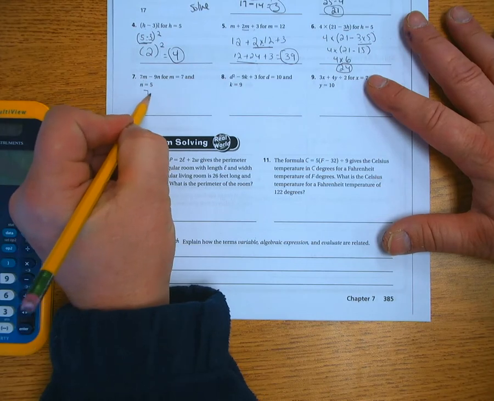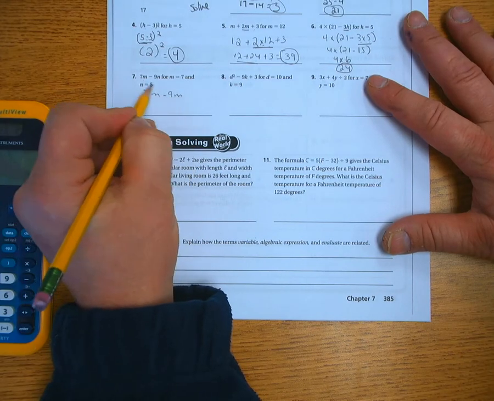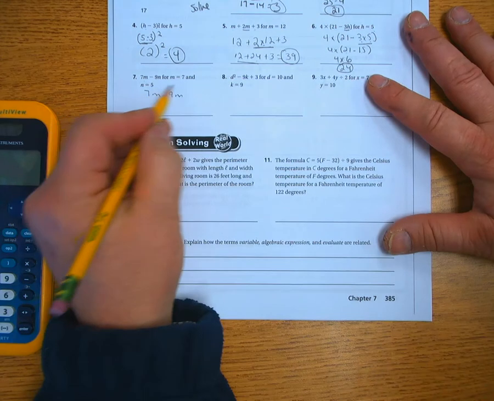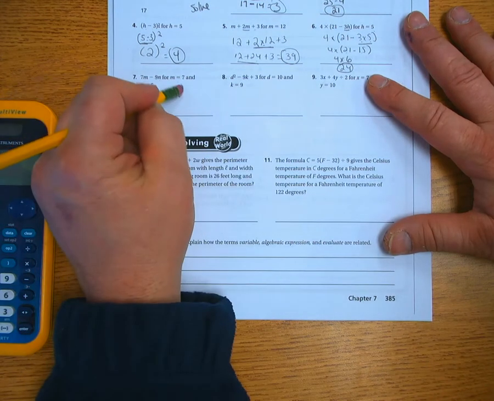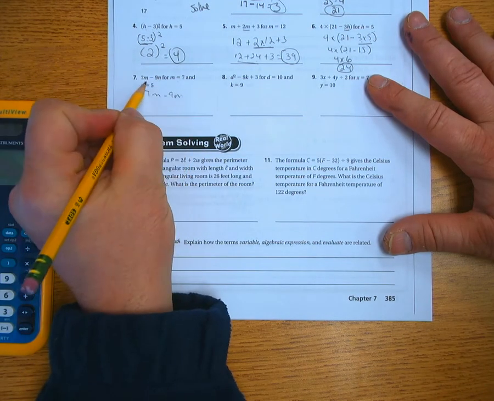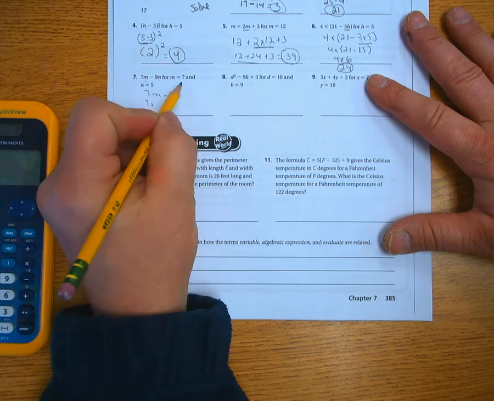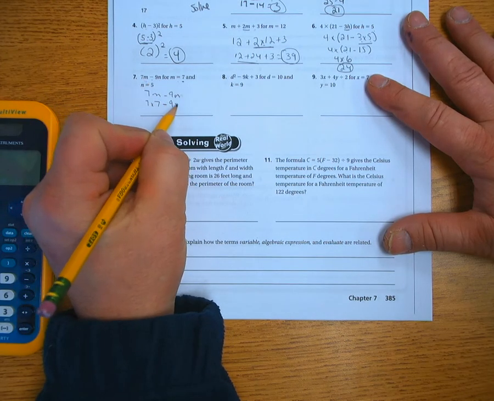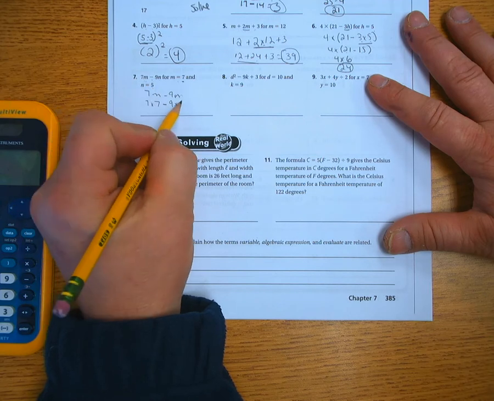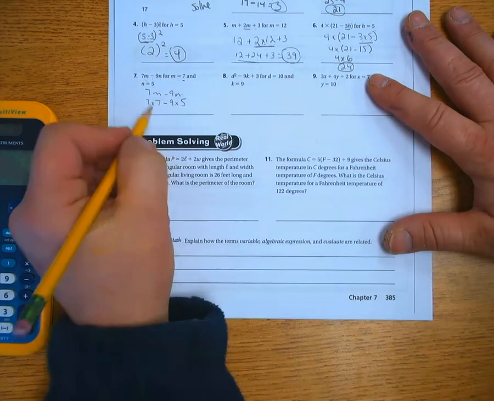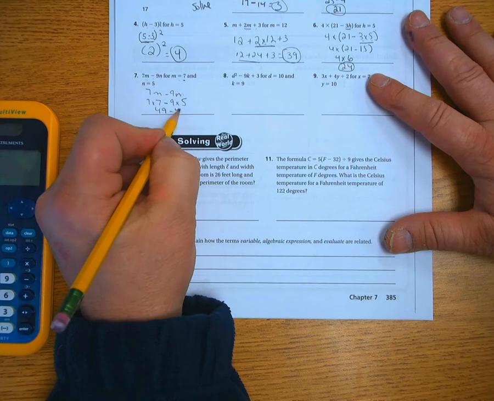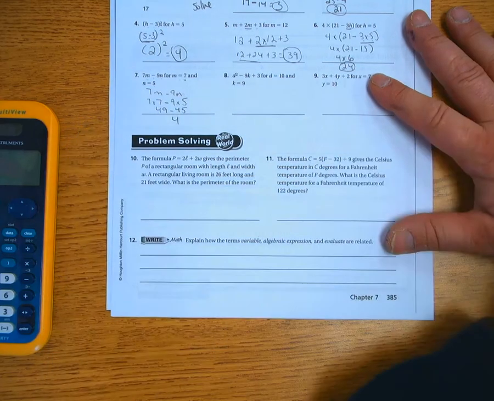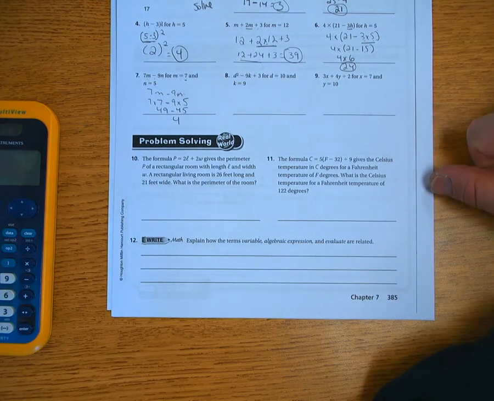I'm going to rewrite this because of this going to the second line. This is a 9n, 7m, so 7 times 7 minus 9 times 5. 49 minus 45. Final answer, 4.